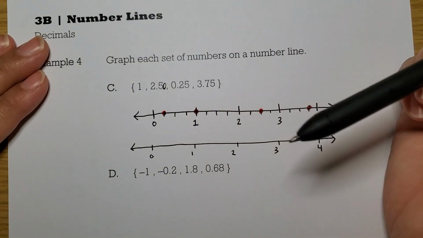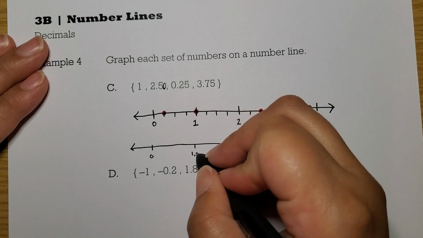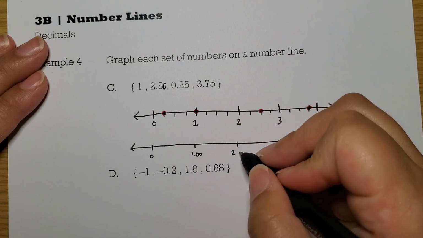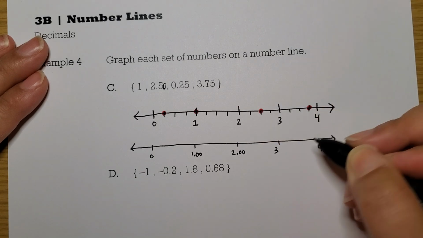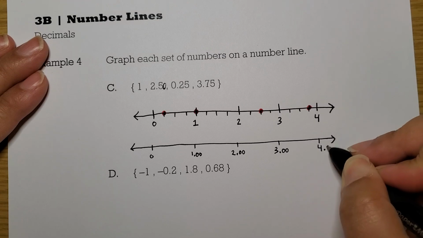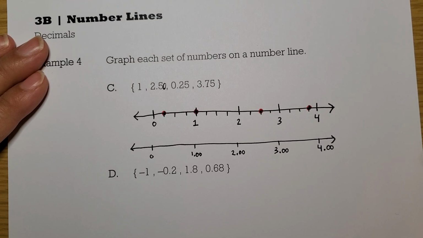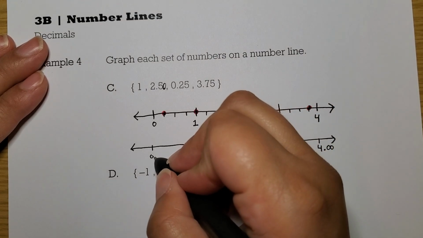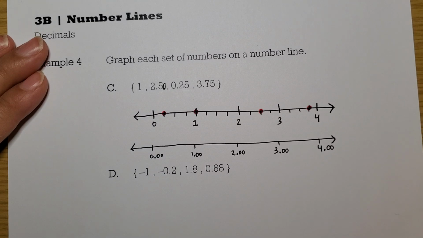So if I want to do that for 1, I could think of that as 1.00. I can think of 2 as 2.00, 3 as 3.00, and 4 as 4.00. And gosh, I could even do 0.00.